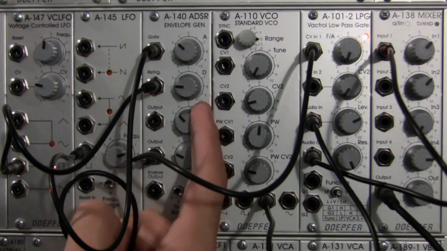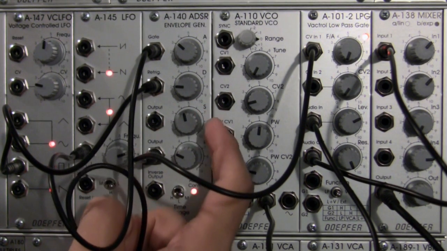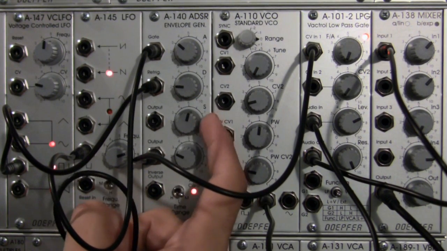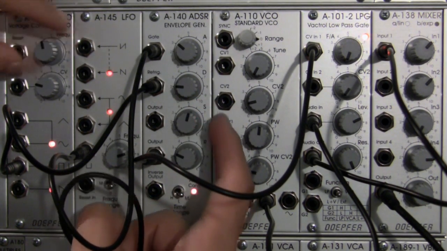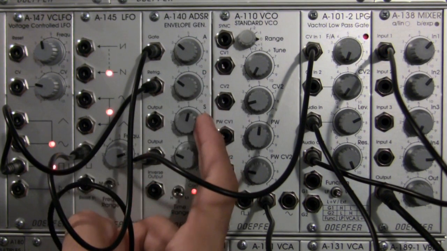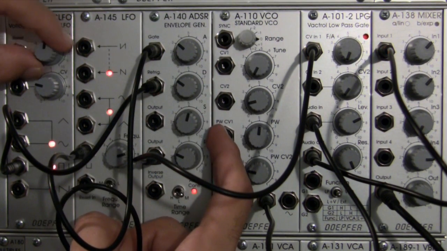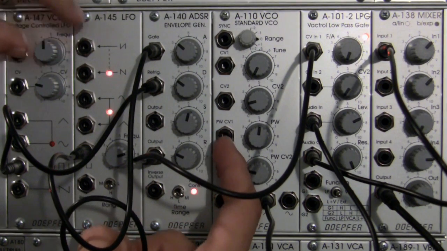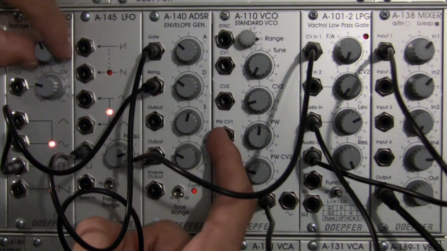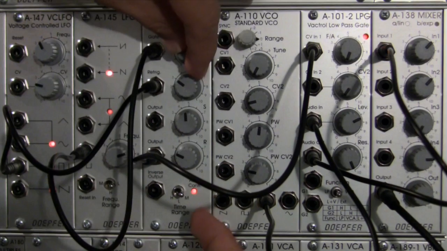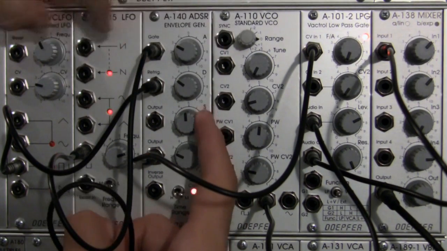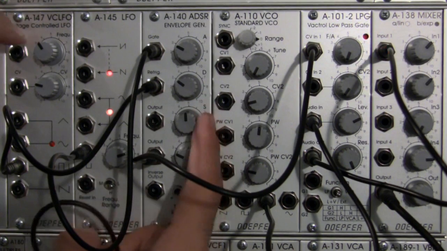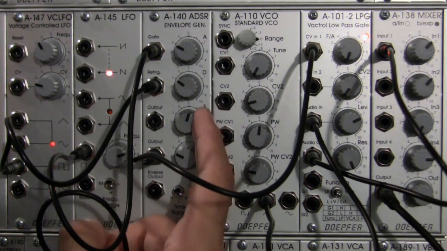I lost it a little bit. Still a little bit too fast. It can be a little bit of a challenge here, at least with this particular setup. Now there are some setups where it would be second nature.